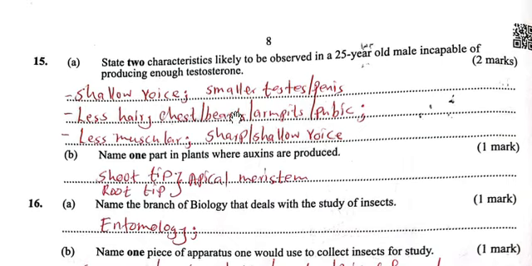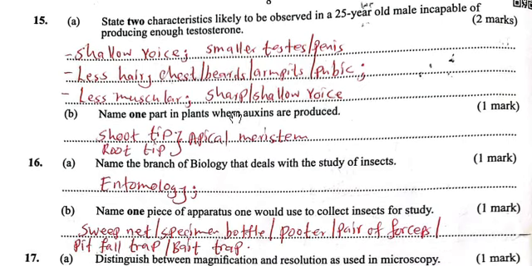Question 15. A. State 2 characteristics likely to be observed in a 25-year-old male incapable of producing enough testosterone. And remember, the testosterone in males is responsible for secondary sexual characteristics. It means the secondary sexual characteristics will be affected, and that is he will have a shallow voice, testes will be smaller, and the penis also, less hairy chest and beards, and also less hair in the armpits and pubic regions, then less muscular.